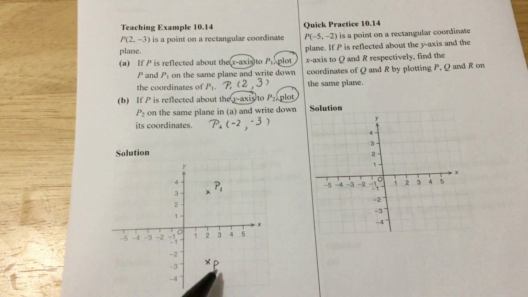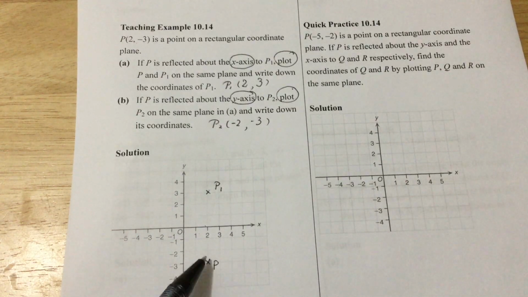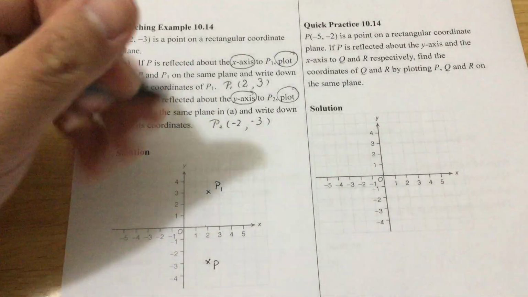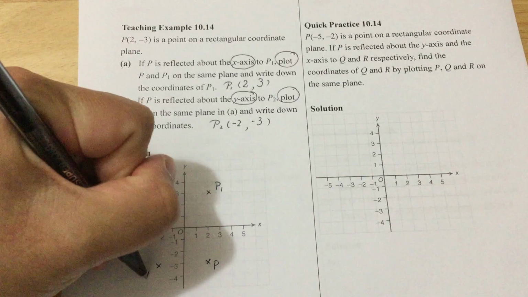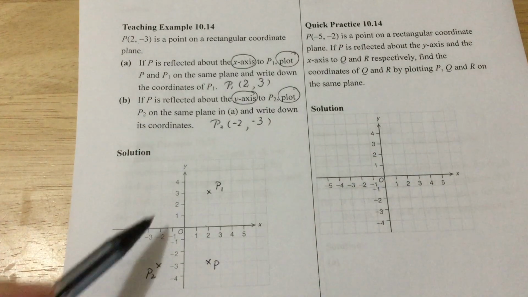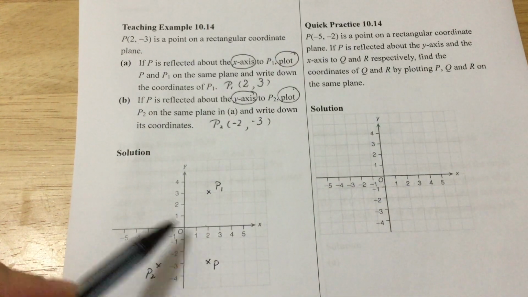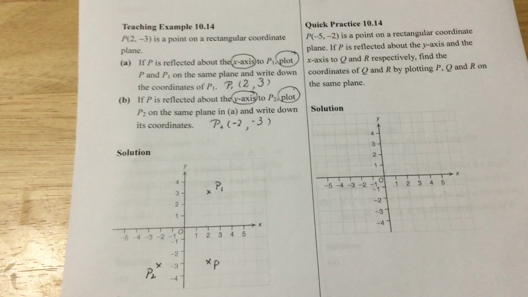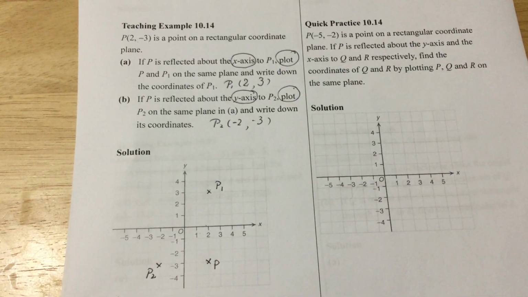And then P reflected along the y-axis. So you will see this is P2, (-3). This time 1, 2, 2 units, and then we go to here, 2 units. That is here. This is P2. Once again, the coordinate is (-2, -3), so you got P2. So we finish this teaching example. And now, your turn.